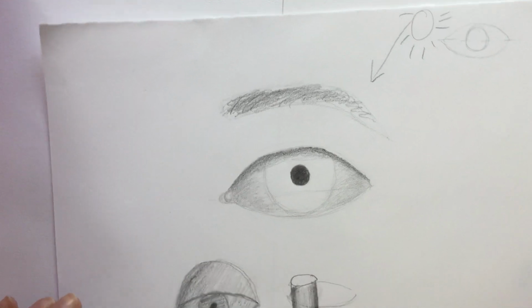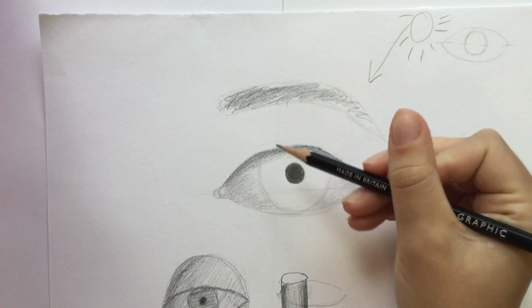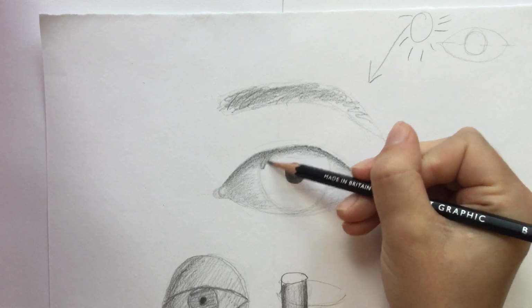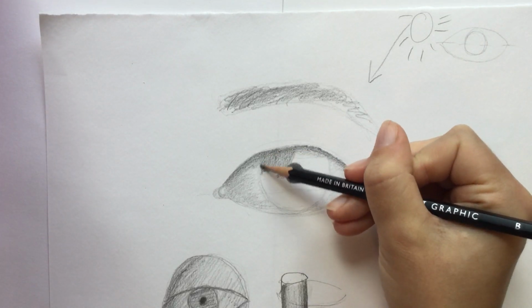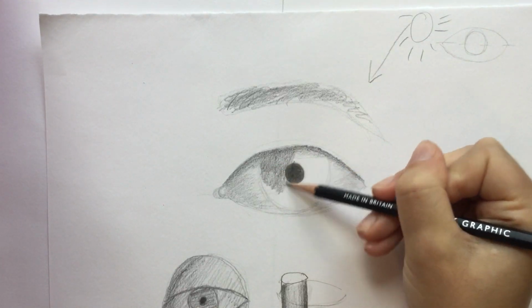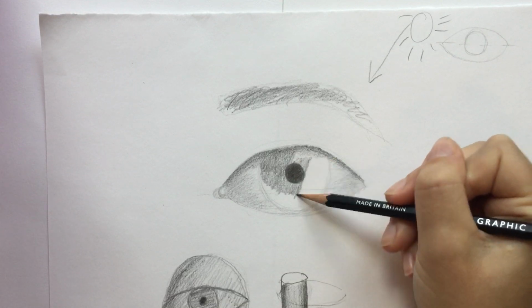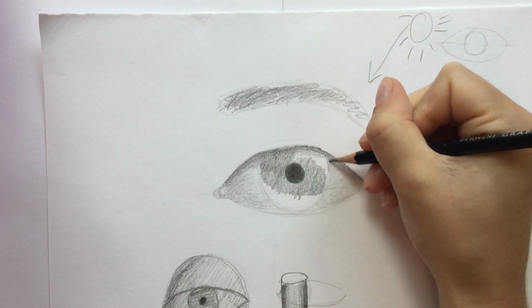Okay, that's looking all right. And then obviously the coloured section of the eye, the iris, that bit is going to automatically be darker than the rest of the eye because it has a colour on it. So just apply that now.